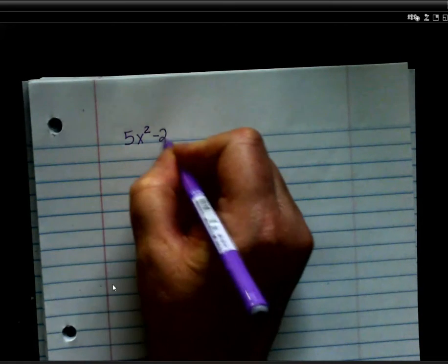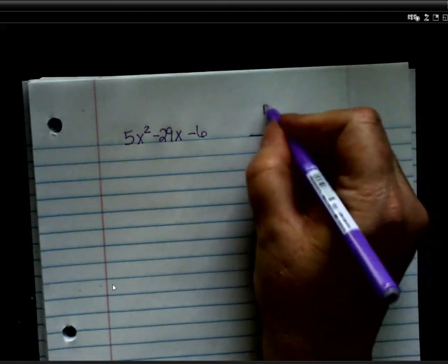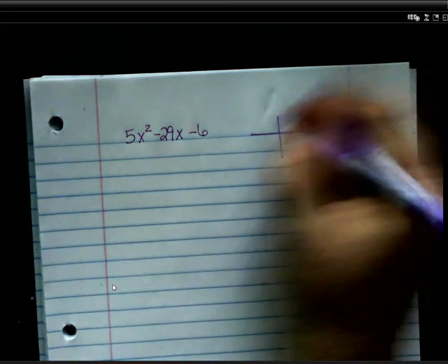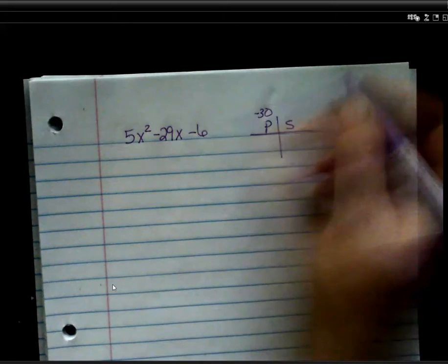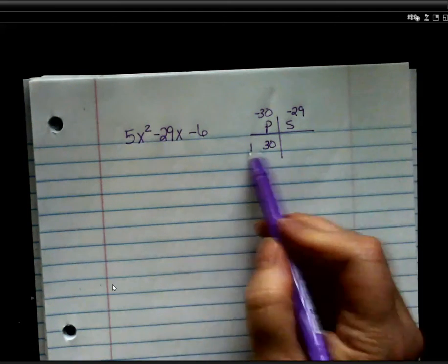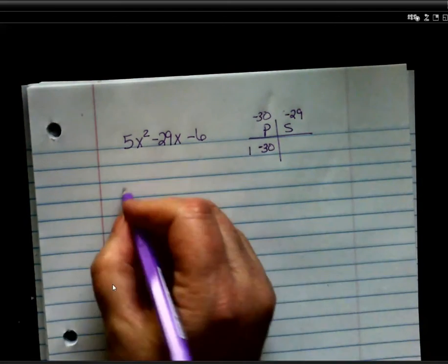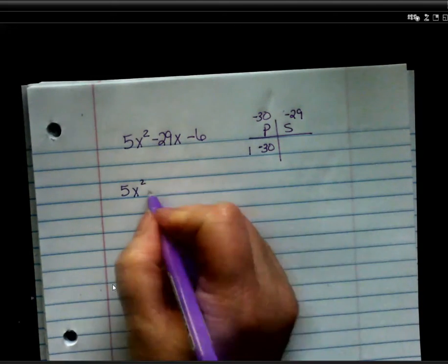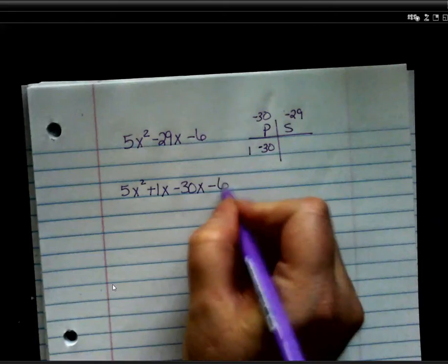So I've got 5x squared minus 29x minus 6. Product. I keep writing this backwards. Product. Sum. 5 times negative 6 is negative 30, and negative 29. So I know this is going to be 1 and 30. And which one's going to be negative? The 30. So that this is a negative 29. So now I've got 5x squared plus 1x minus 30x minus 6.